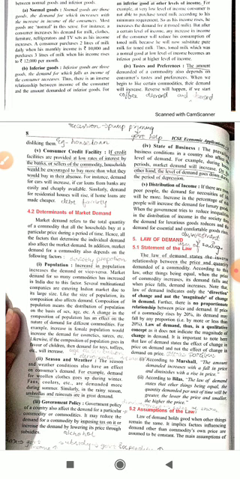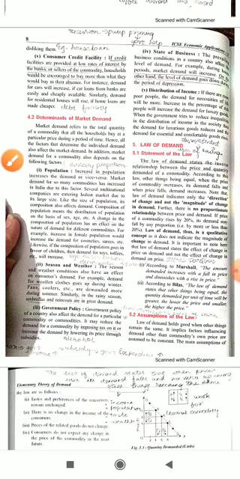Now the next point is consumer credit facility. This consumer credit facility also plays an important role in determining demand. If credit facilities are provided at a low rate of interest by the banks or sellers of the commodity or household, then the demand for that particular commodity increases. It simply represents the debt facility. If debt facilities increase in the market, then you will buy or demand more goods, otherwise you will demand fewer goods.